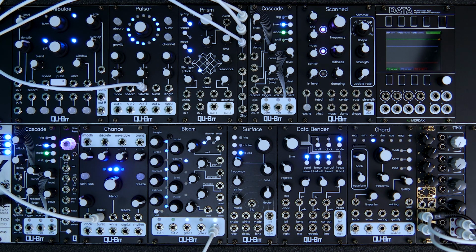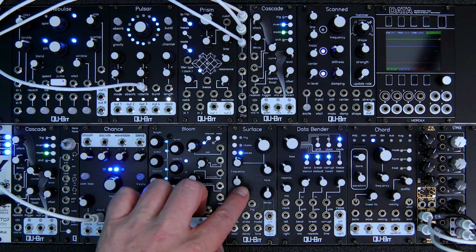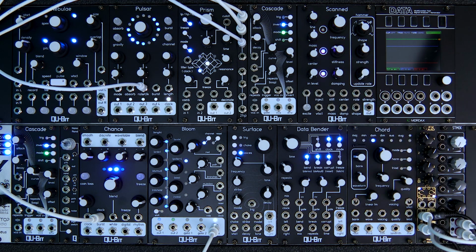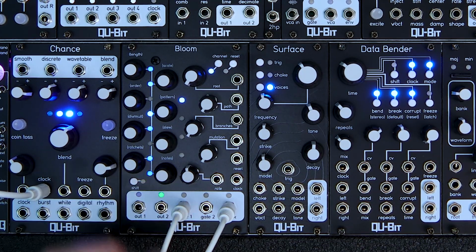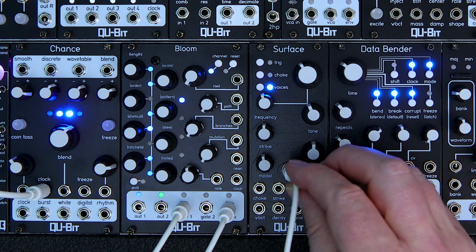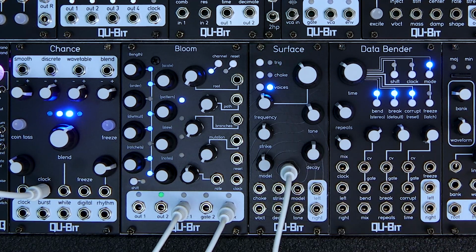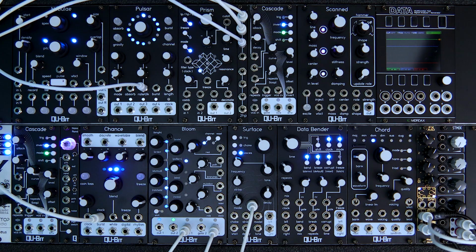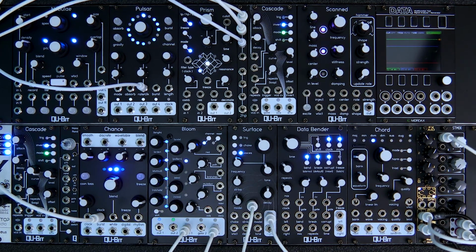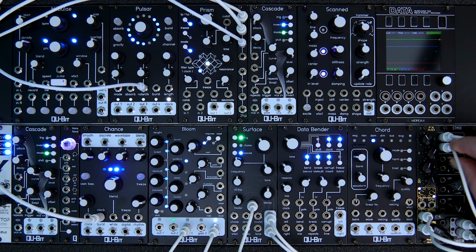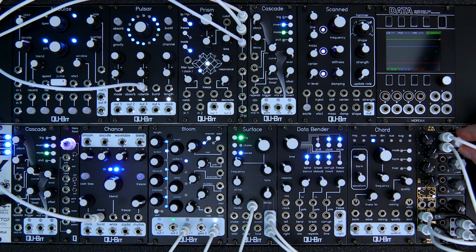All right, so today I'm going to use two voices. I'm going to work with surface and scanned. So let's start by setting up surface. Okay, so we'll come out of channel 1 with Bloom. Let's use gate 1. And we'll go into the trigger of surface. Surface is a stereo voice, so let's set up the left first, in our mixer, and the right. All right, so let's turn that up.